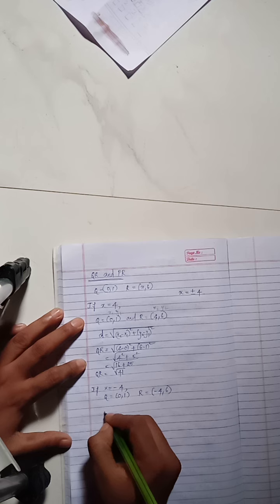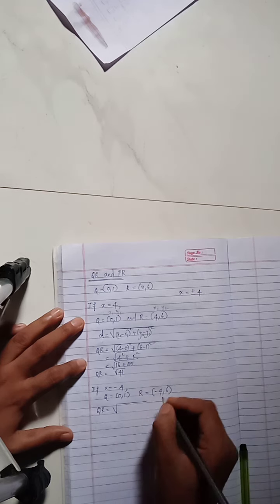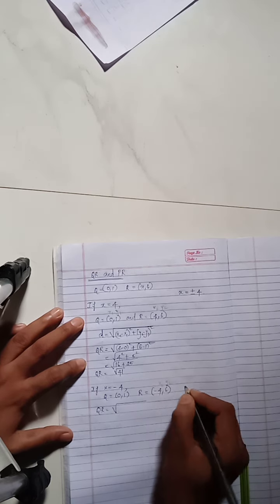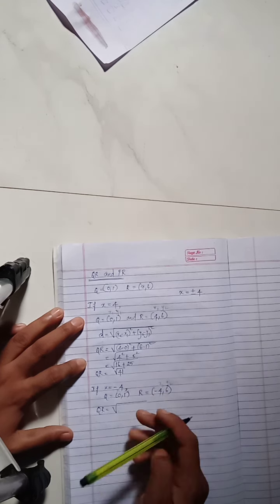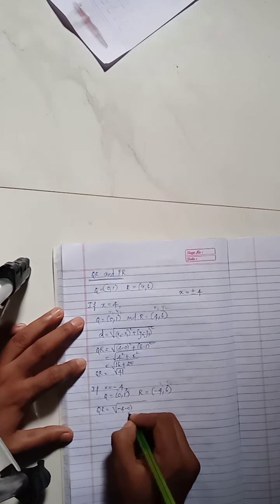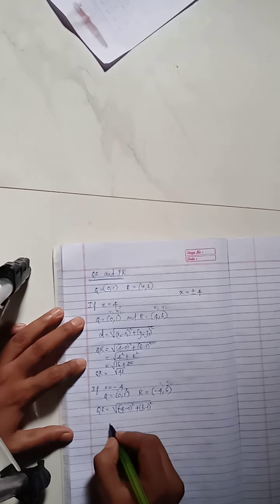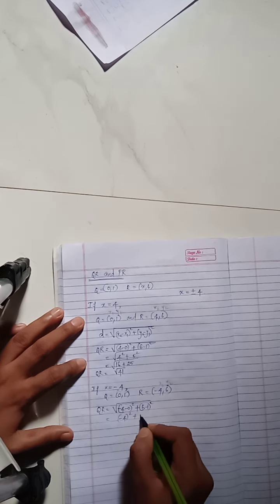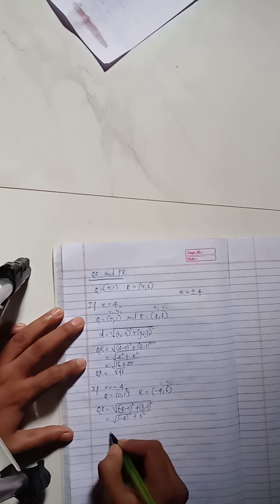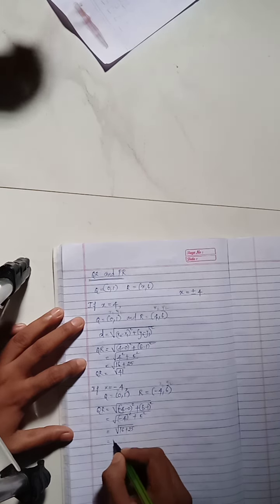So the distance d, QR, is equal to root of, now this is x2, y2, x1, y1, minus 4 minus 0 whole square plus 6 minus 1 the whole square, which is again minus 4 the whole square plus 5 square, again root of 16 plus 25, and again we will get 41.